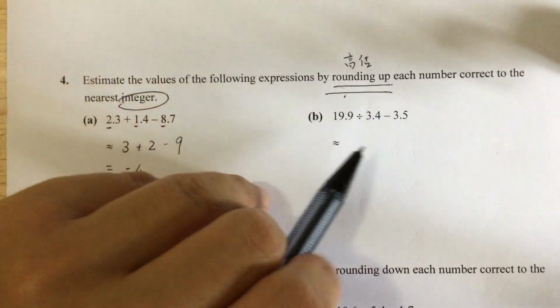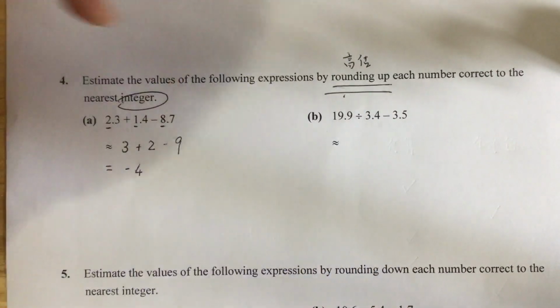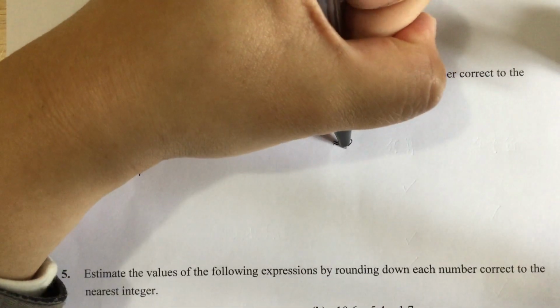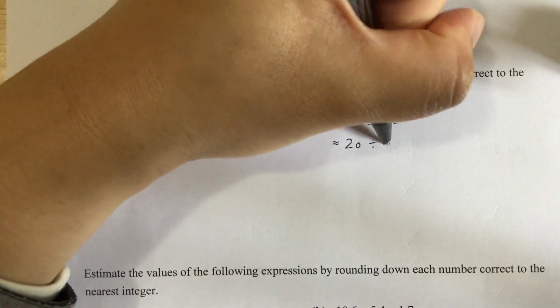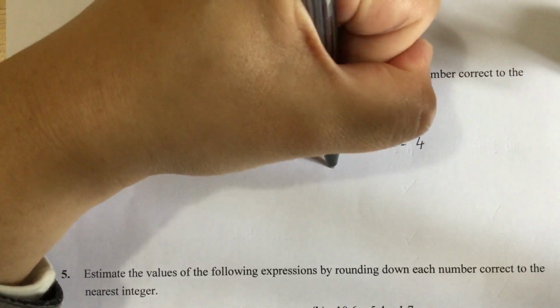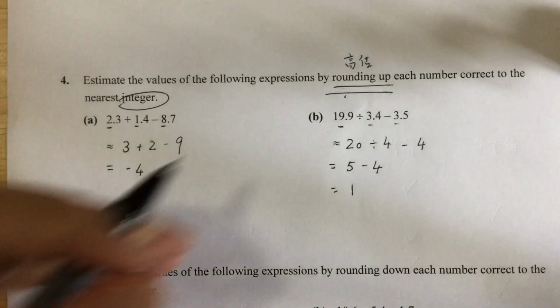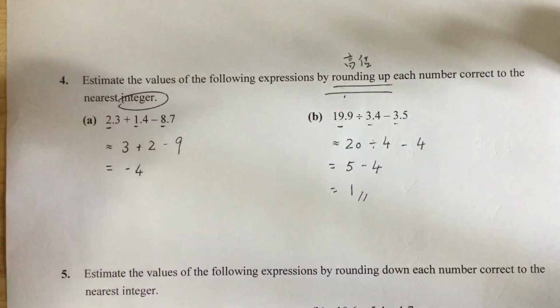Okay, now for part B. For part B, you are going to have 19, this one, and this one. So I will make it 20 divided by 4 minus 4. So the answer is 5 minus 4. This is 1. So this is the answer for this.